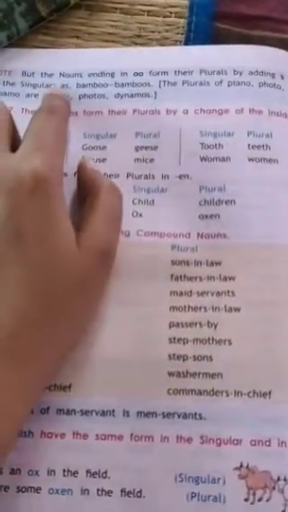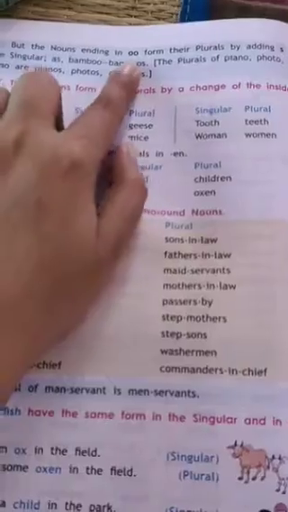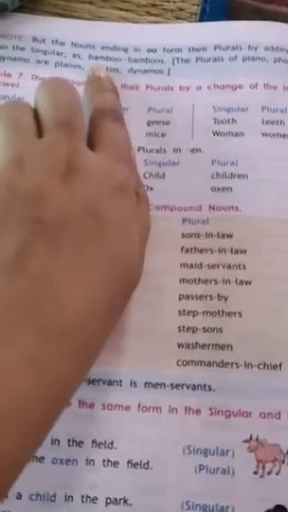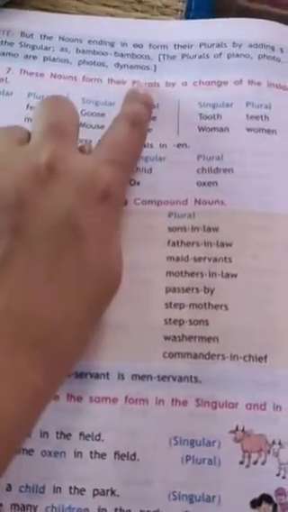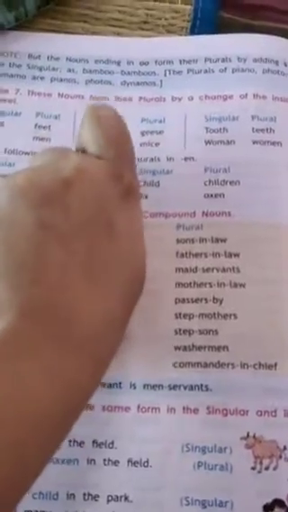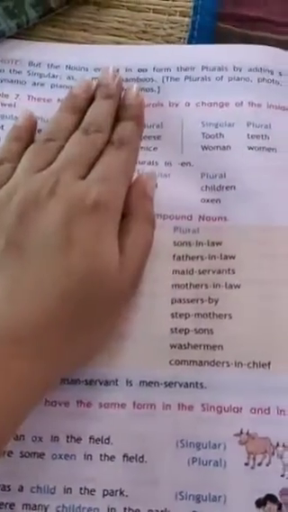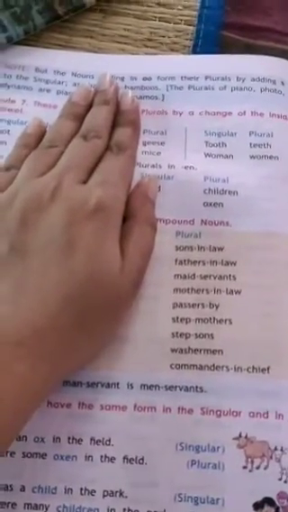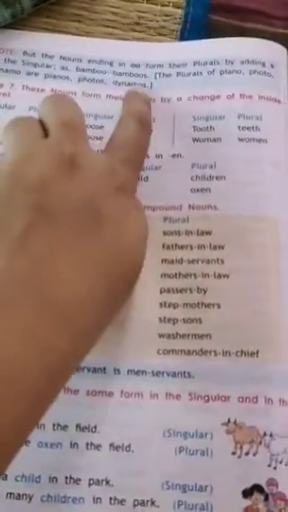See, note. But the nouns ending in double o form their plurals by adding s to the singular. Such as bamboo becomes bamboos. The plurals of piano, photo, dynamo are pianos, photos, dynamos. These are the exceptions again. Alright? Exception means what? You know, na? Something which is not included in the previous things. So, the nouns ending in double o form their plurals by adding s to the singular, such as bamboo becomes bamboos, and the exceptions are piano, photo, dynamo.